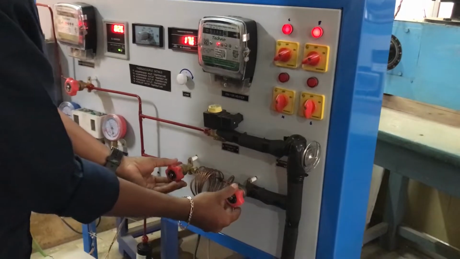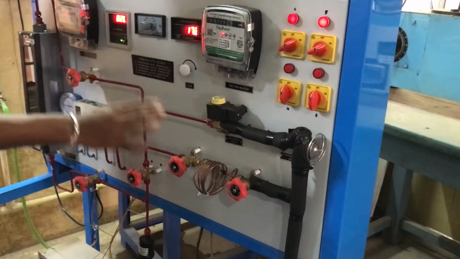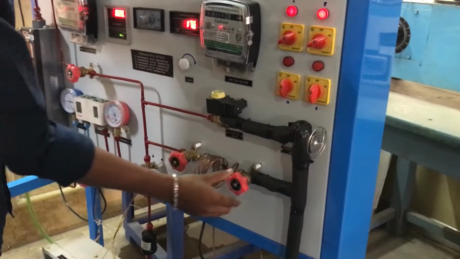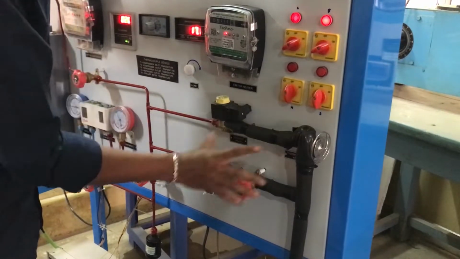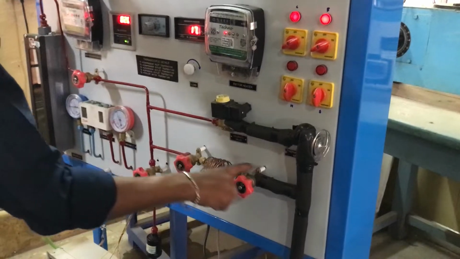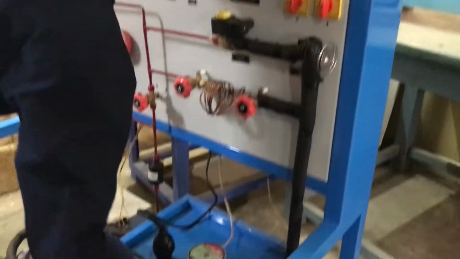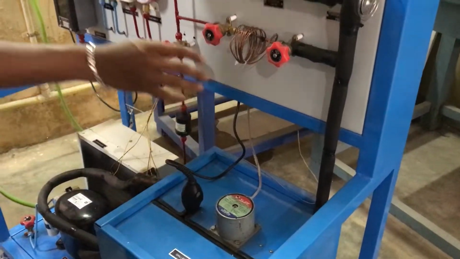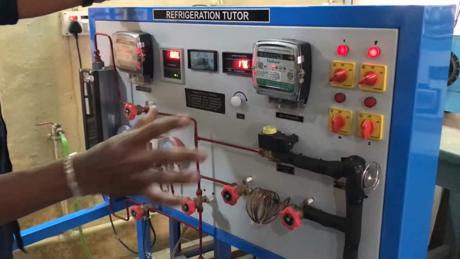If you close this one, the pressure will build up here. For that purpose this is always open. While operating the solenoid valve, only these two valves you have to close. So the refrigerant flows here and will be moved into this chiller part. Okay, so come to the reading part.